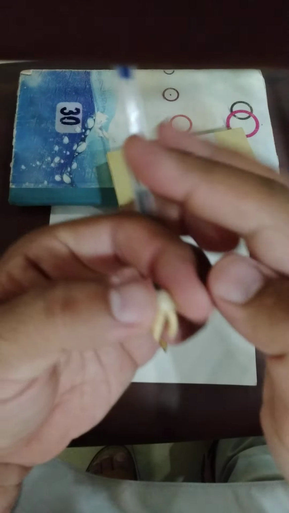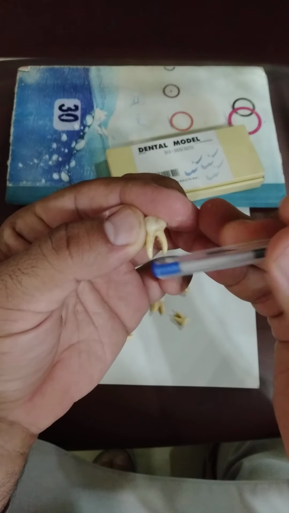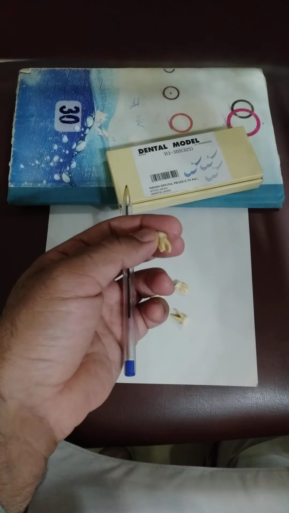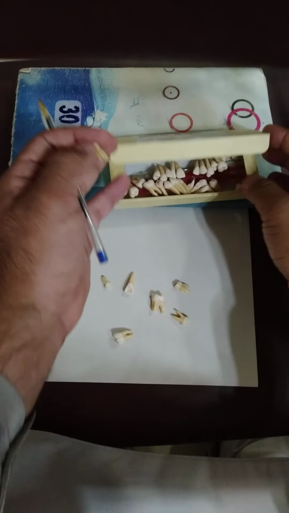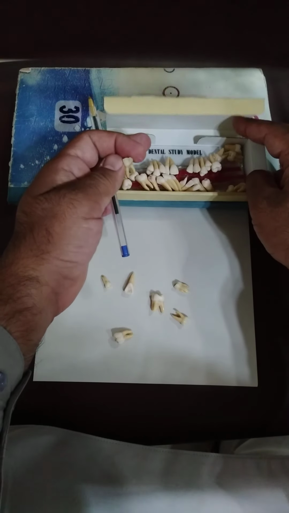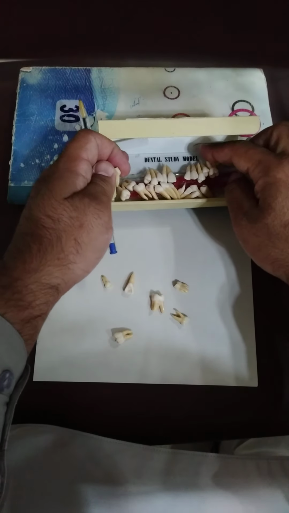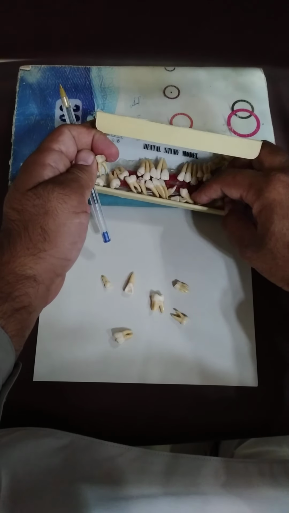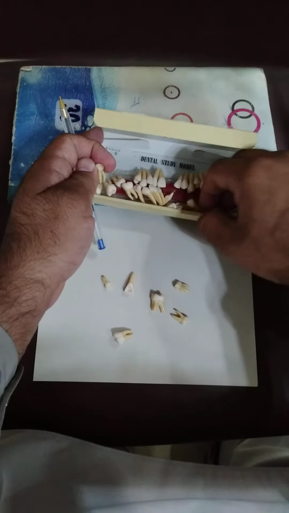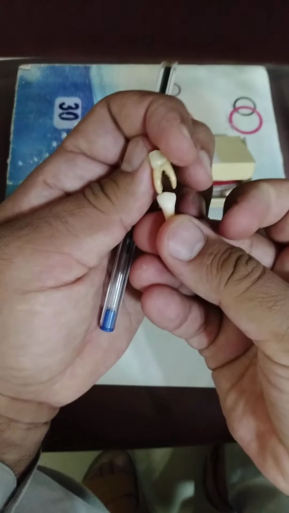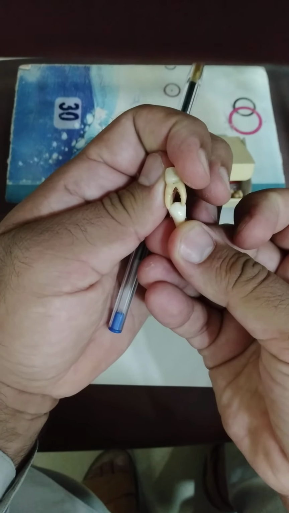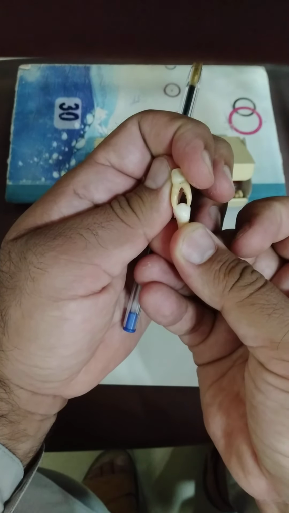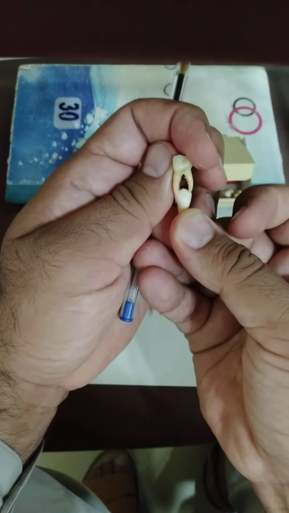The roots of deciduous teeth are more spreading or flared. This spreading or flaring is because you have to give space for the premolars to erupt. These are the premolars. They have to accommodate themselves here in order to resorb the roots and erupt in place of the molars.